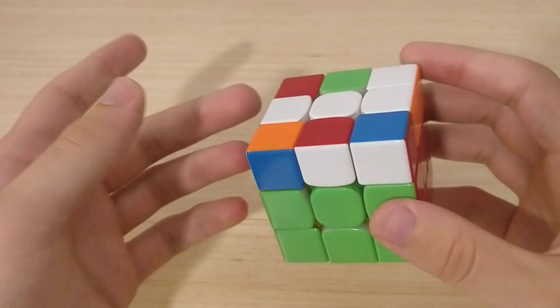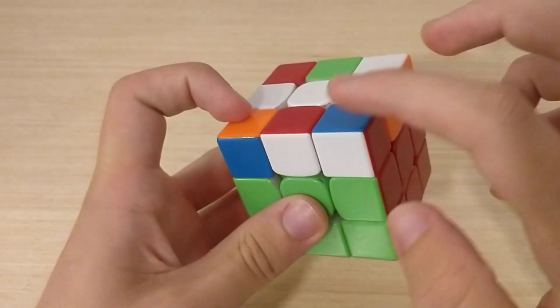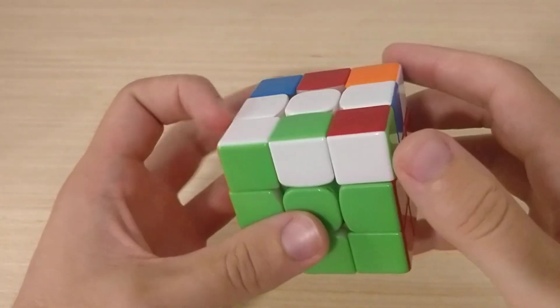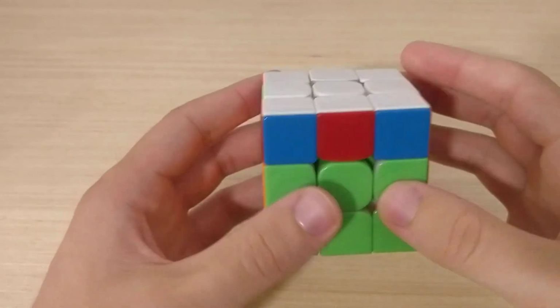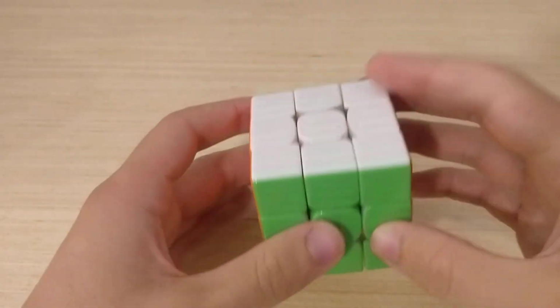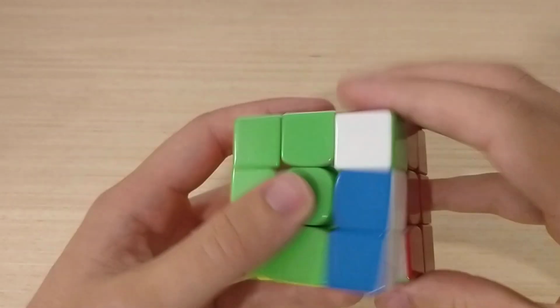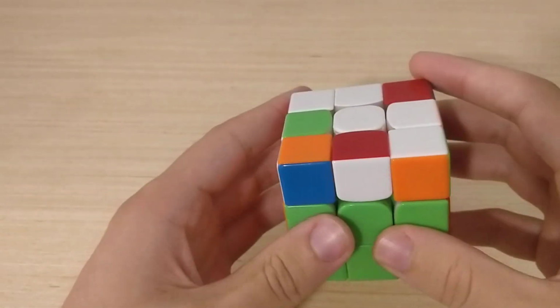Okay, so for this case, I'd recognize that these two here match. This is adjacent, which means that this OLCP alg will solve OLCP. U Perm, solved. 29, I think? I don't know. I'll go back afterwards. I'm pretty sure it's 29 though.